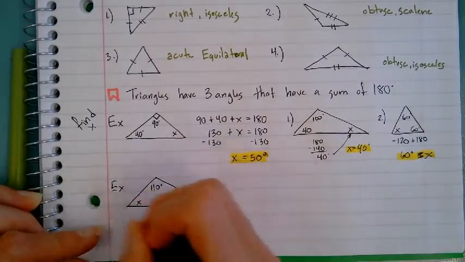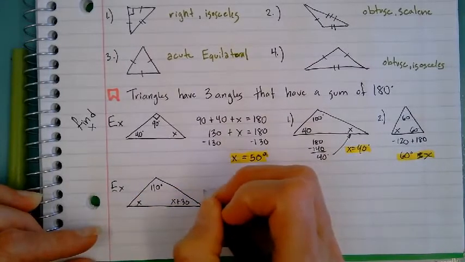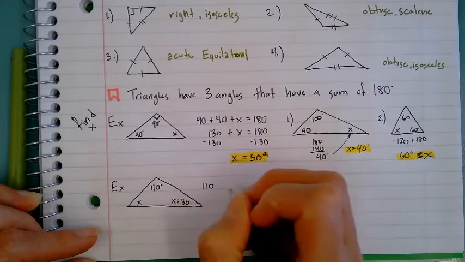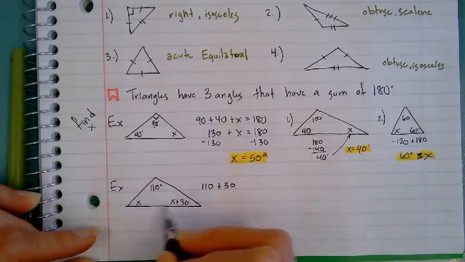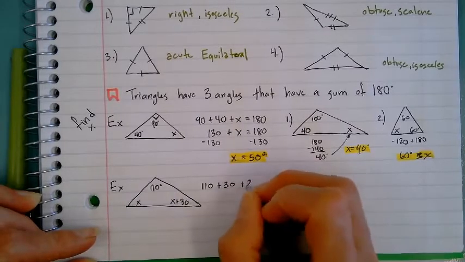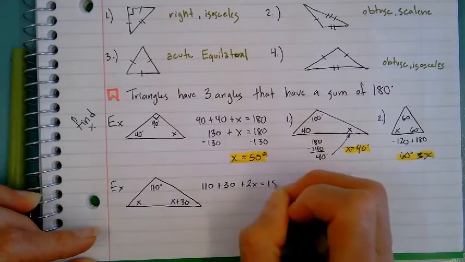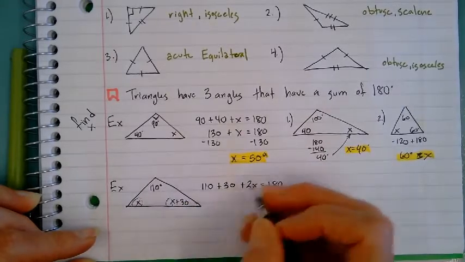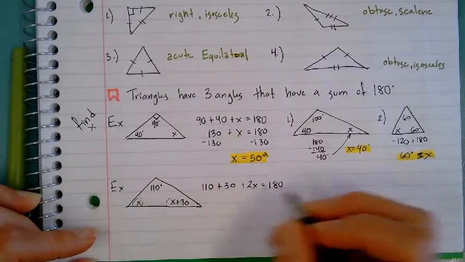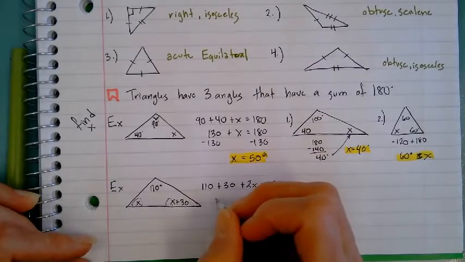So how about I add 110 plus 30 plus 2 x's. All of that gives me 180. I got my 2 x's because I have one here and here. So I combine my like terms. If I add 30 and 110, that gives me 140.